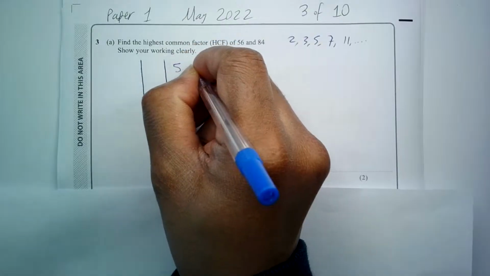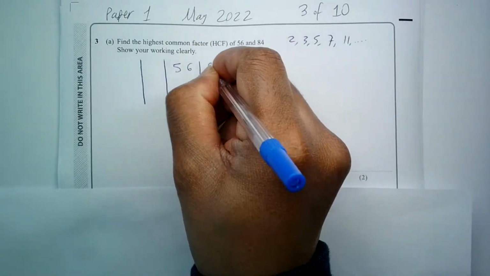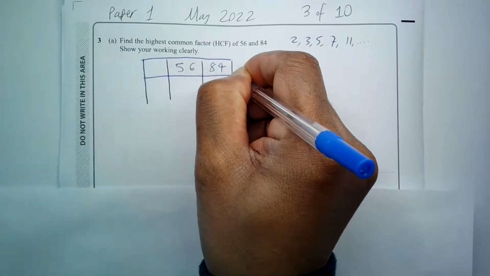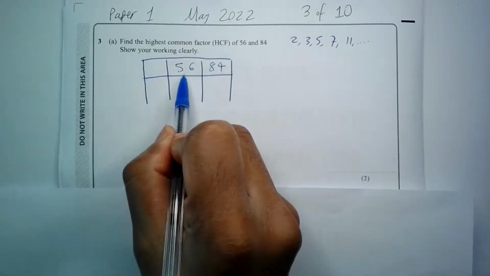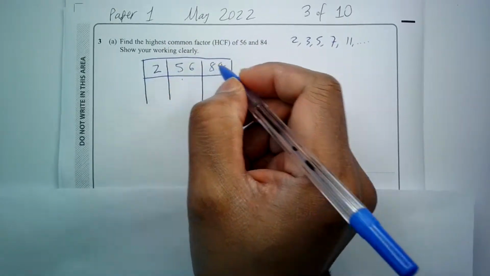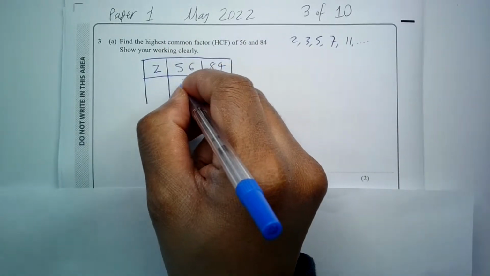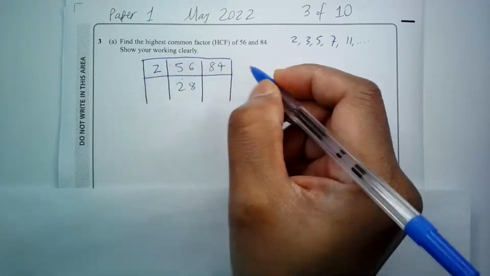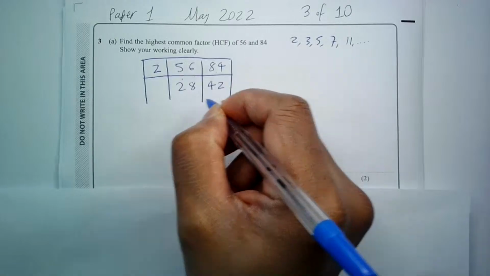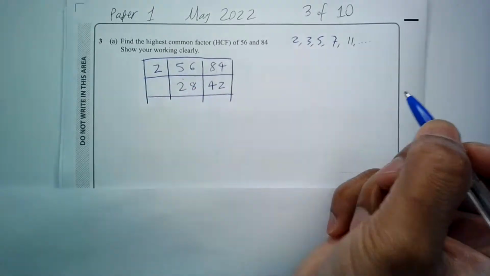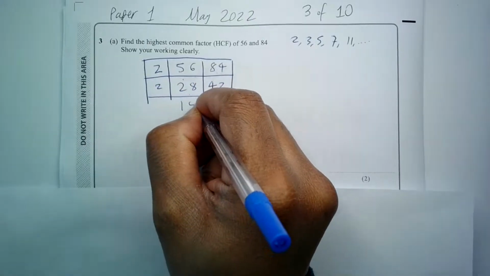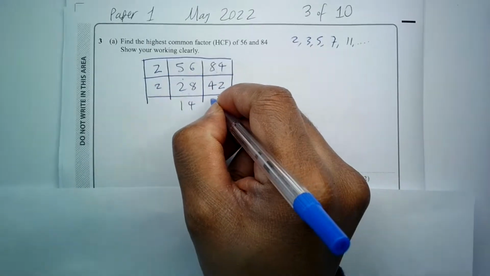I'm going to have 56. I'm going to have 84. I can see they are both even numbers, so I'm going to be dividing by 2. 56 divided by 2 is 28. 84 divided by 2 is 42. I can divide by 2 again. They're both even numbers. 28 divided by 2 is 14. 42 divided by 2 is 21.